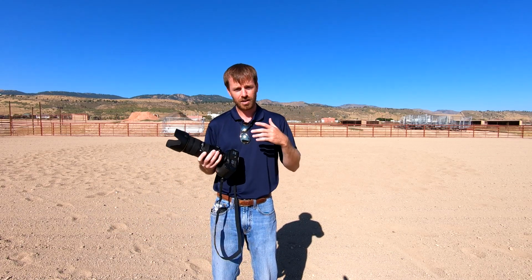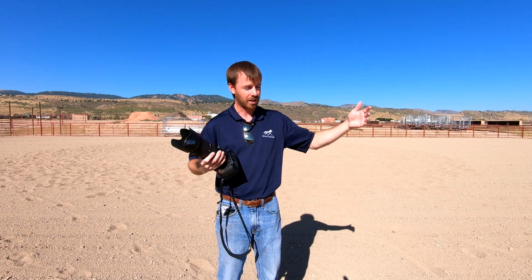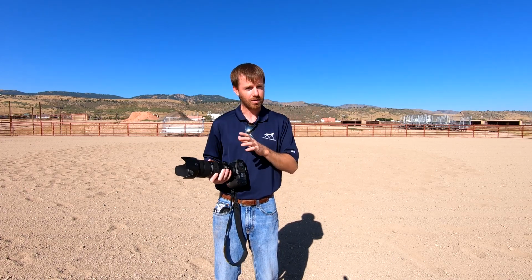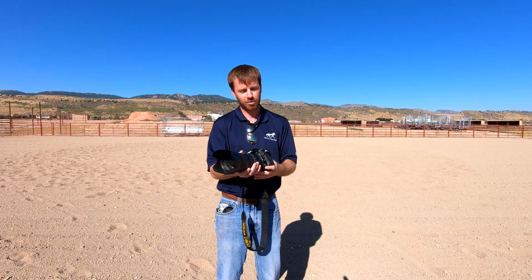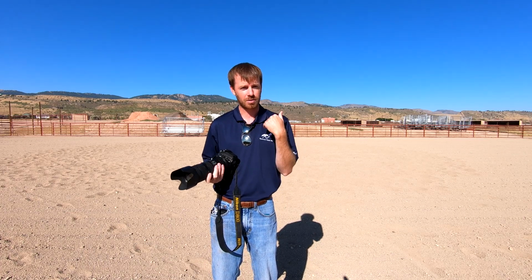But a horse is long. If they are standing directly at you, or at a three-quarter angle, because of the length of their head and body, it's very easy with a shallow depth of field, especially since I've got this set on f2.8 right now, to have the eyes in focus and the nose out, or the nose in and the eyes out of focus, and that's not what you want.